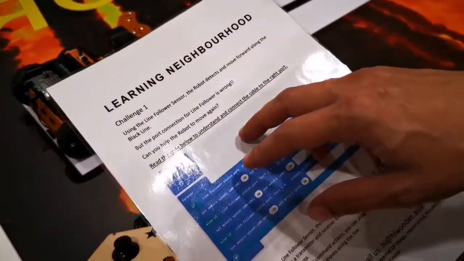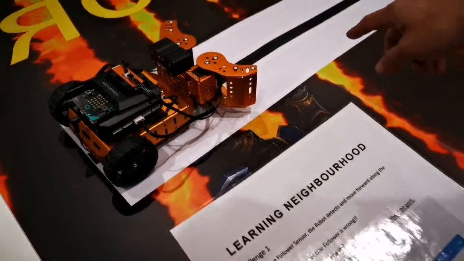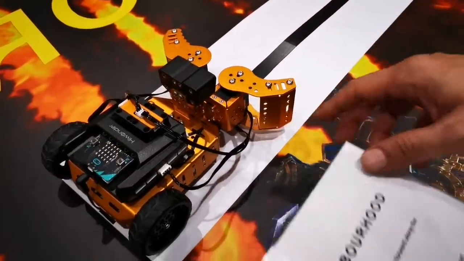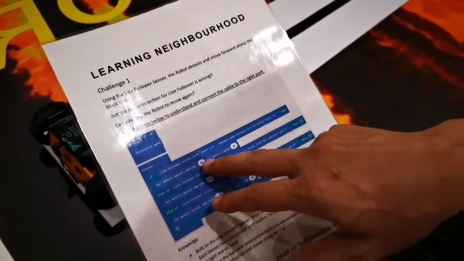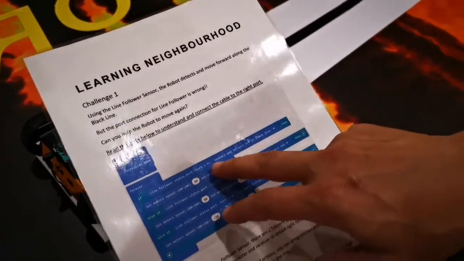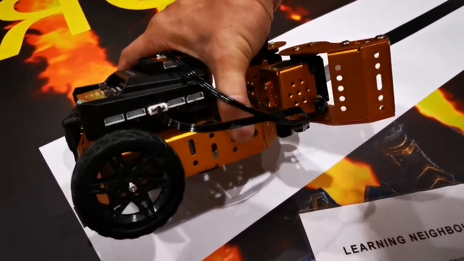On challenge one, they are supposed to use the line follower sensor to detect the black line, and the robot will move along the black line. But the connection is wrong. So by reading the codes, they identify which is the port that it should actually be connected to. This shows port 1, but on the robot itself, it's actually connected to port 3.